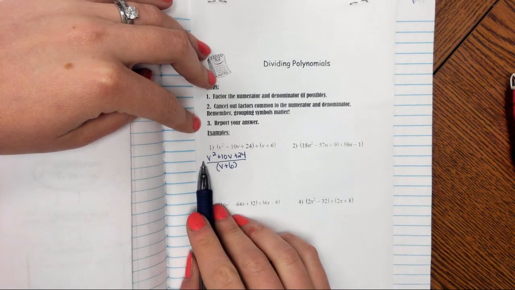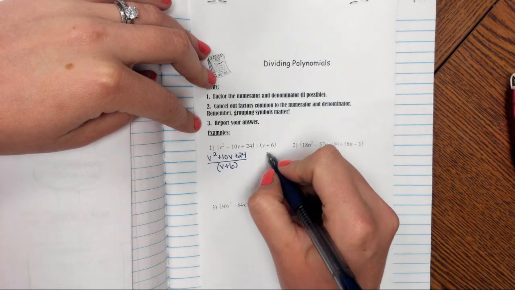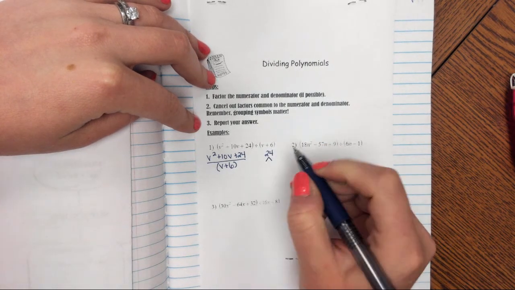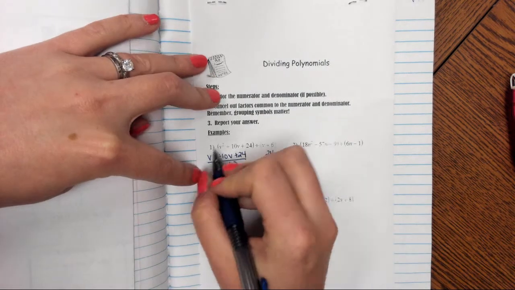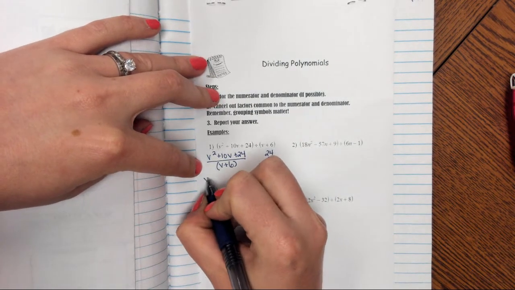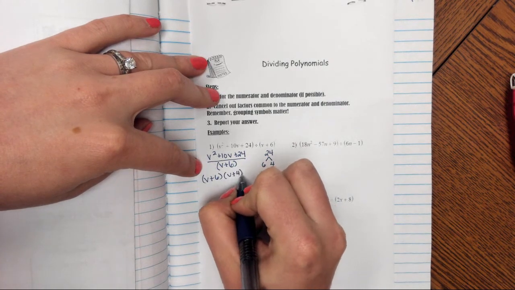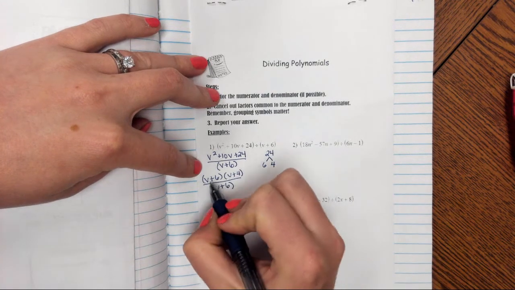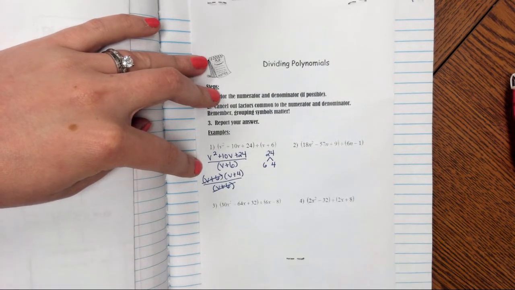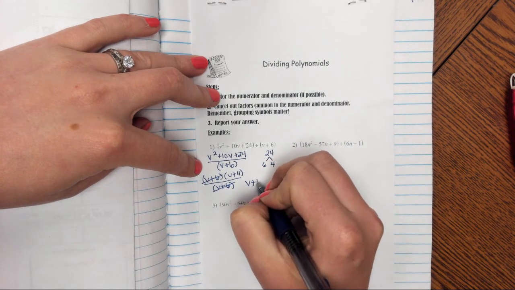My leading coefficient is a 1, so I need factors of 24 that add up to 10. And those are pretty simple to identify, 6 and 4. So I'm going to rewrite my numerator in factored form. So I have v plus 6 times v plus 4 all over v plus 6. I'm going to cancel out these group factors, v plus 6, leaving my final answer as v plus 4.